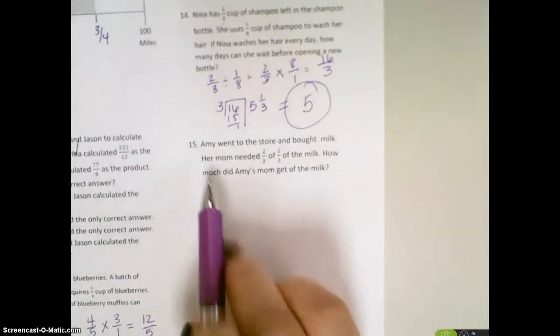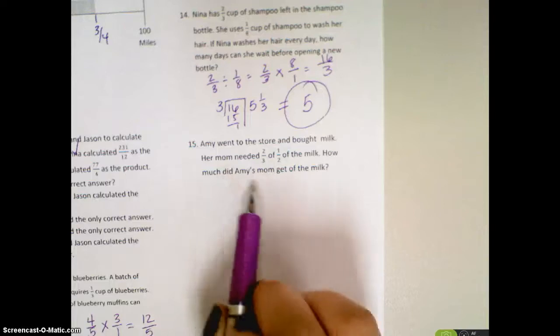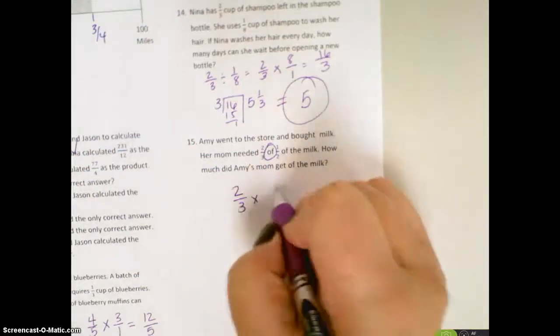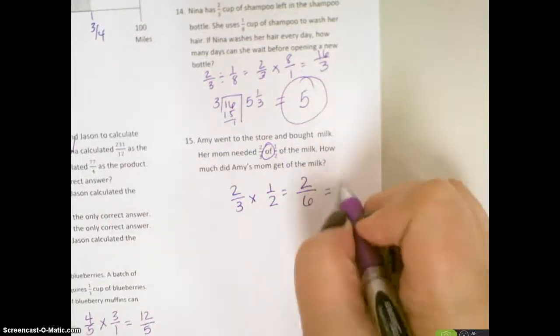Amy went to the store and bought milk. Her mom needed 2/3 of 1/2 of the milk. How much did Amy's mom get of the milk? That "of" is key for multiplication, so 2/3 times 1/2 is going to be 2/6, which simplifies to 1/3.